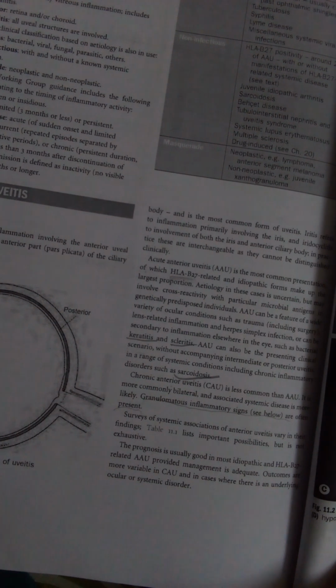Surveys of systemic associations of anterior uveitis vary in their findings. The list shows important possibilities but is not exhaustive. The prognosis is usually good in most idiopathic and HLA-B27 related AAU, provided management is adequate. Outcomes are more variable in CAU and in cases where there is an underlying ocular or systemic disorder.